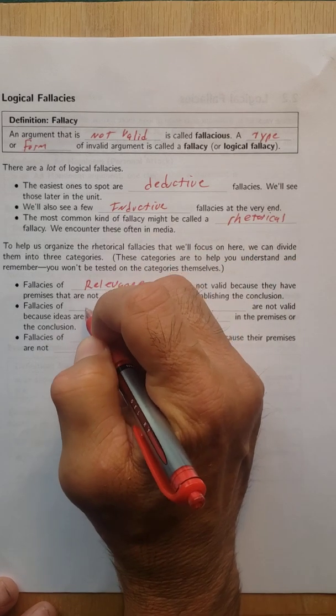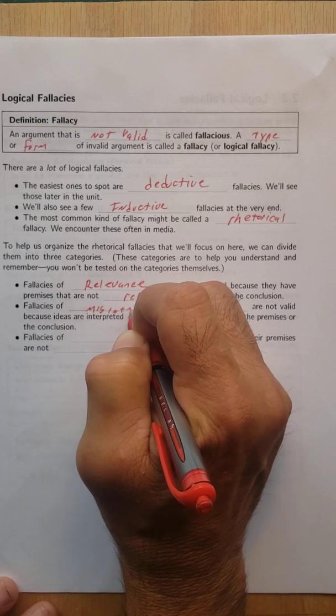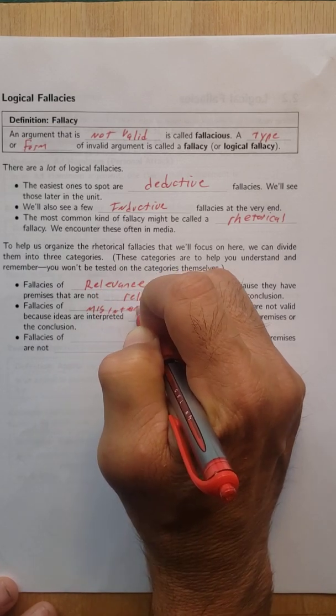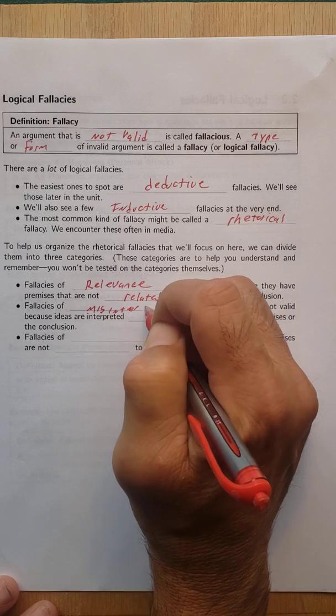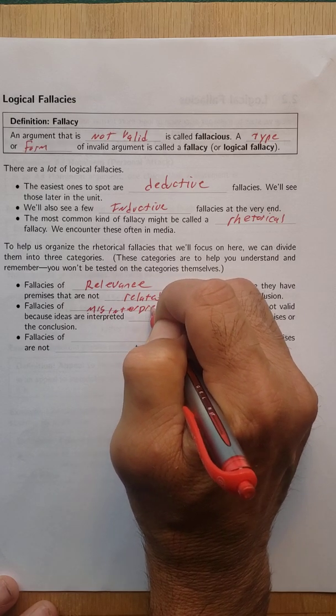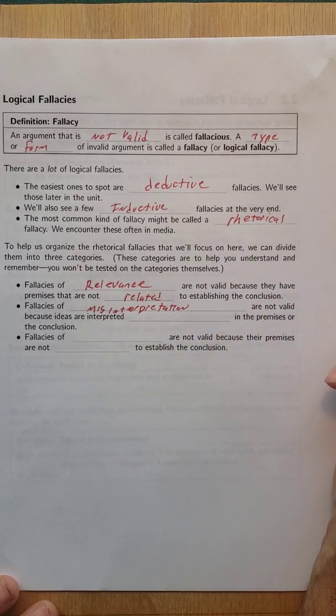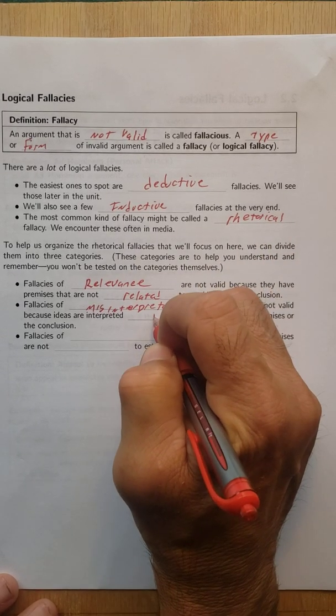Fallacies of misinterpretation are not valid because ideas are interpreted differently in the premises.